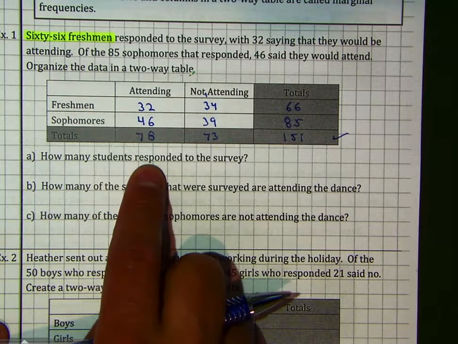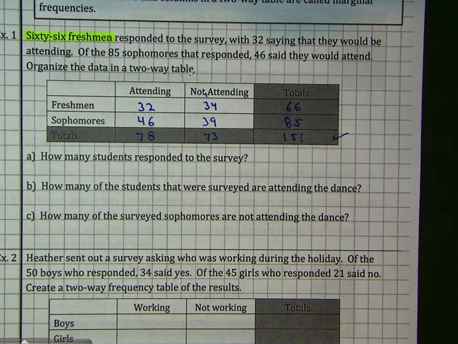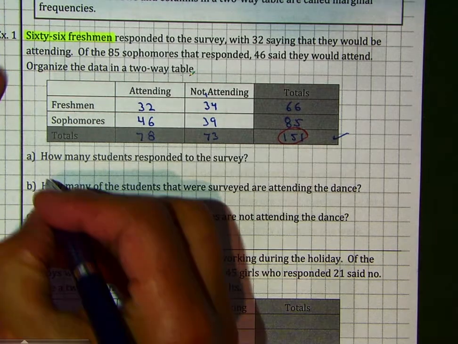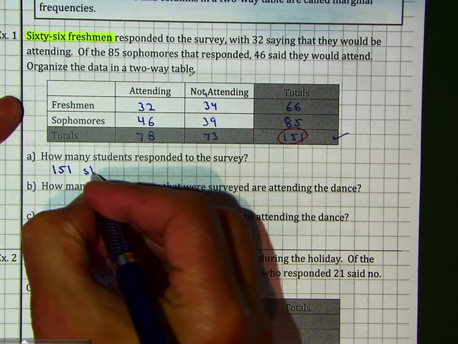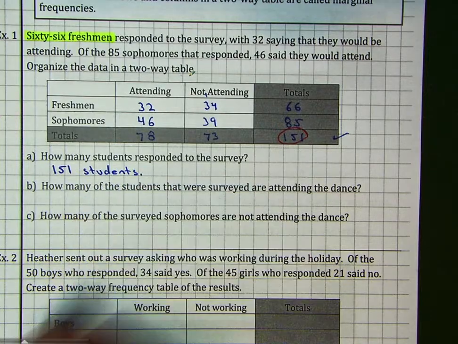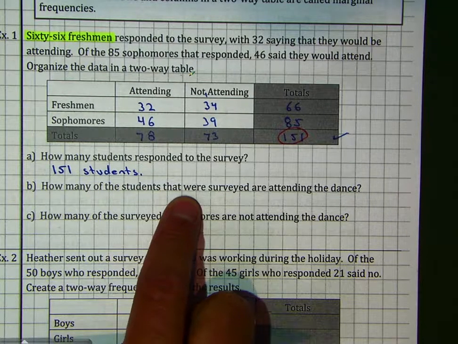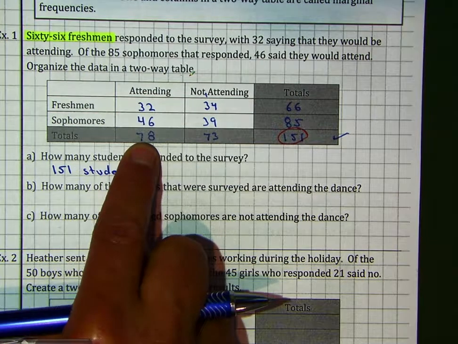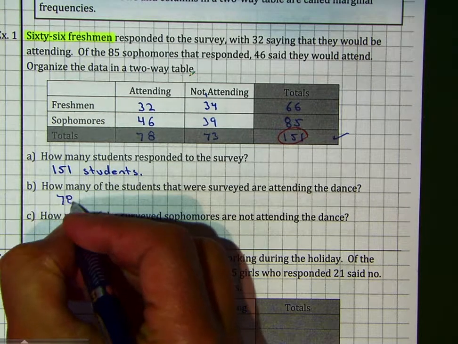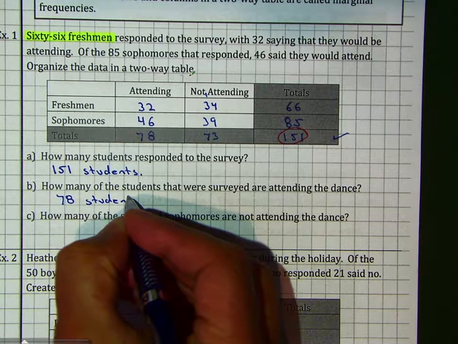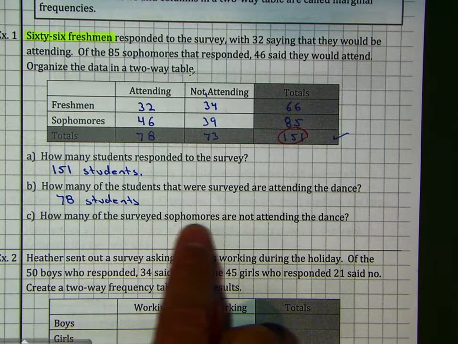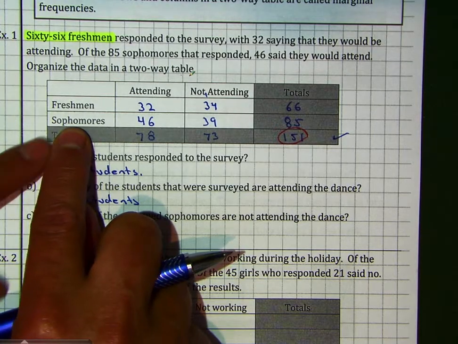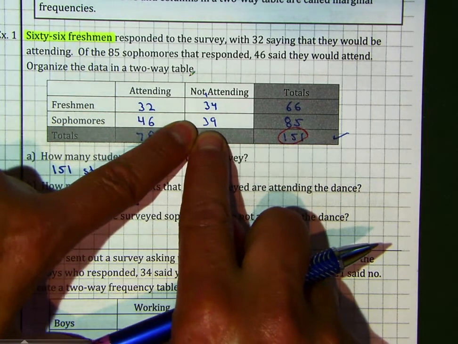How many students responded to the survey? So how many students total? Correct. 151. So 151 students. How many of the students that were surveyed are attending the dance? So students that are attending the dance will be 78. How many of the survey sophomores are not attending the dance? So sophomores that are not attending will be 39.